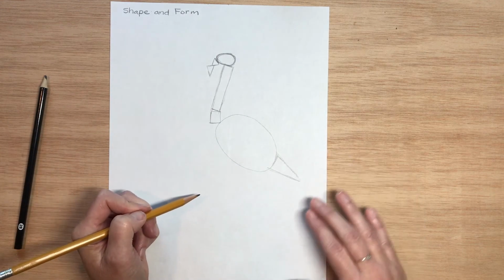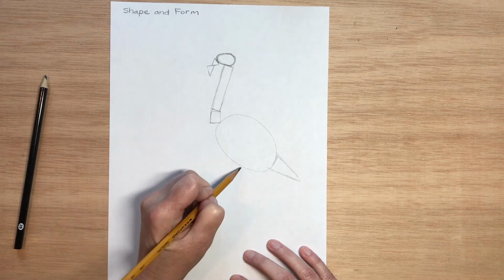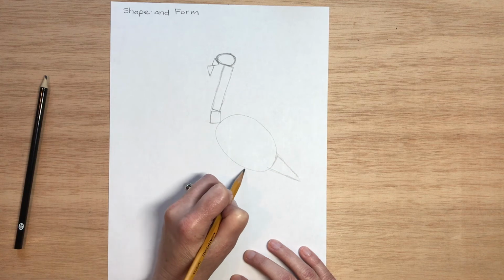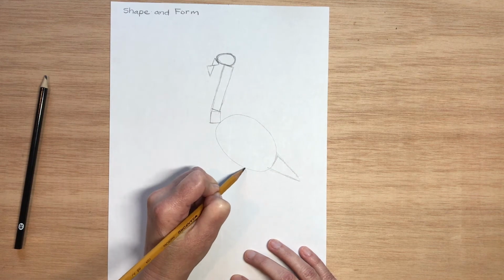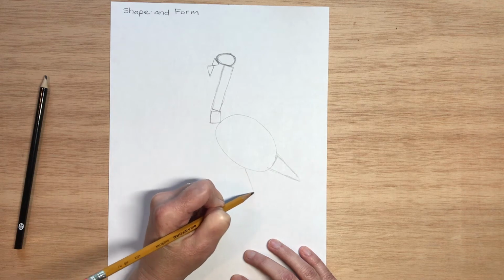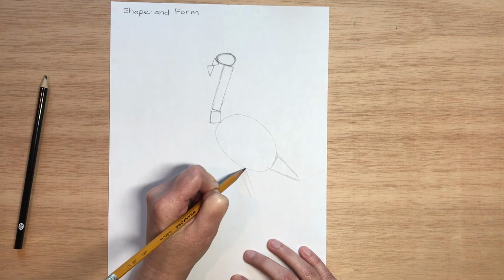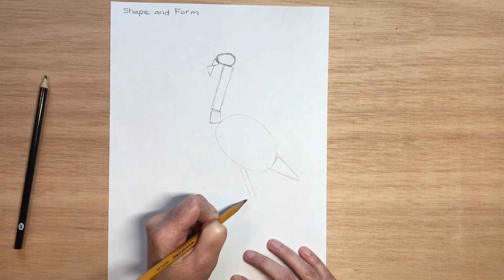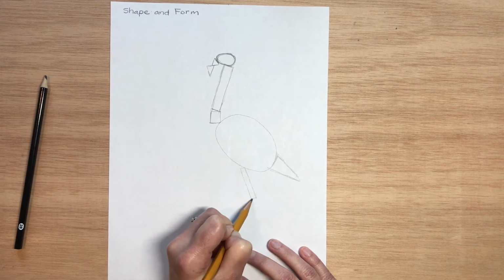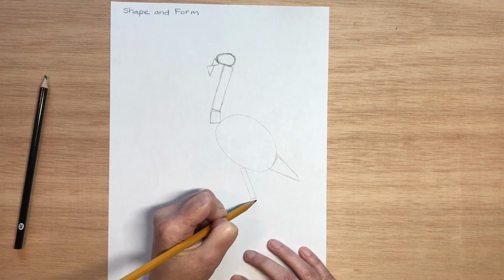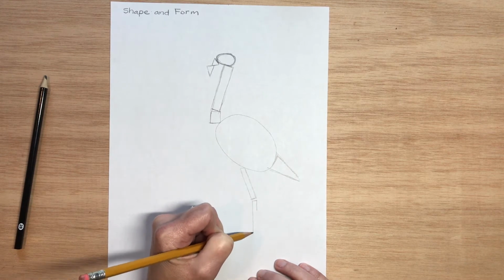Okay, we're almost done, and then we'll add the legs. We'll have one leg here, or at least the top section. See, when you're drawing an animal or a human, everywhere that there's a bend or a joint, you would do a new shape. So we're drawing another rectangle here.